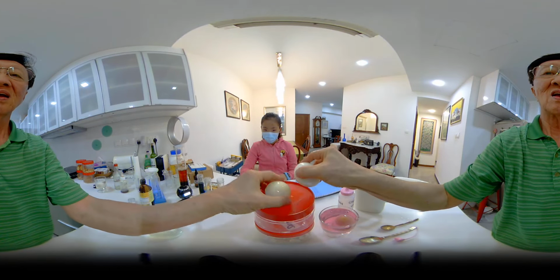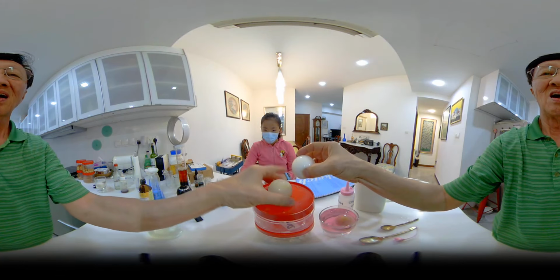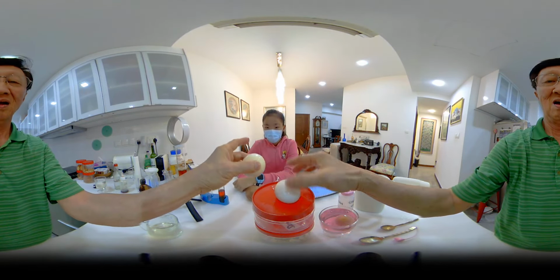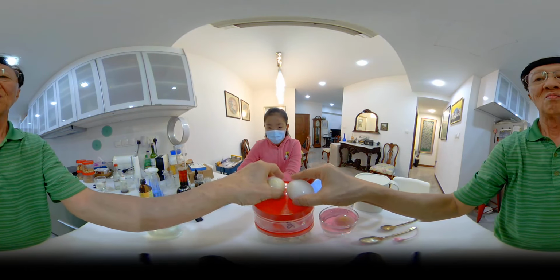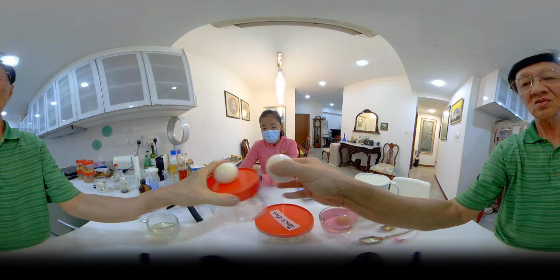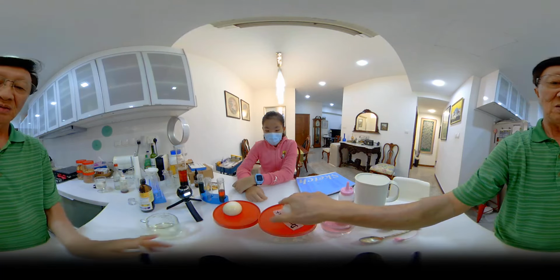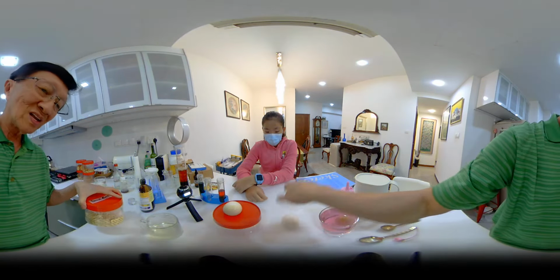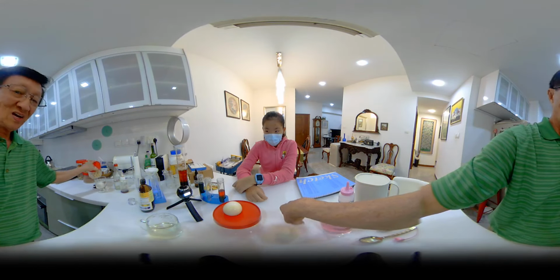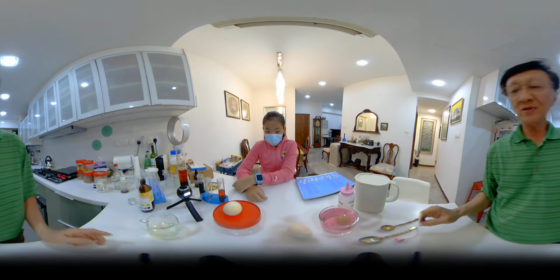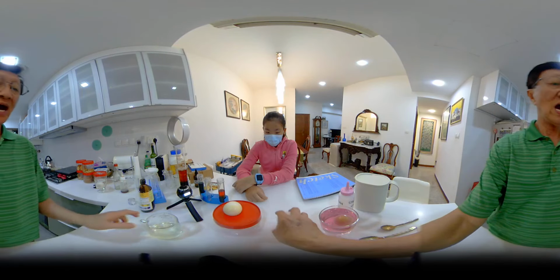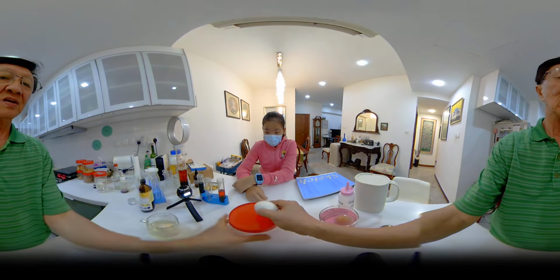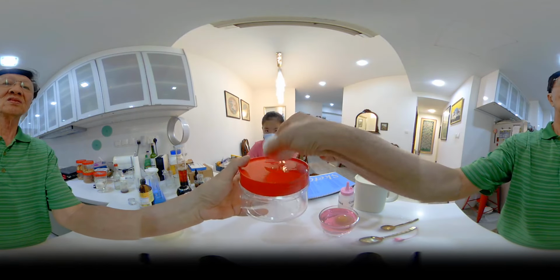Bounce. So it bounces here, and it can also bounce here. So this is what happens when all the hard shell are removed.